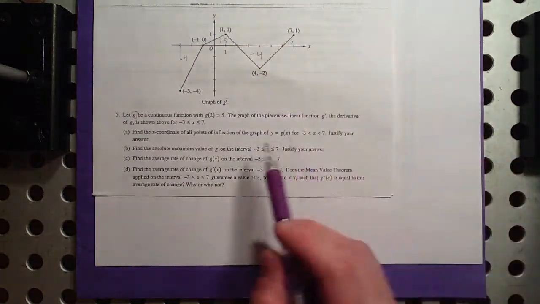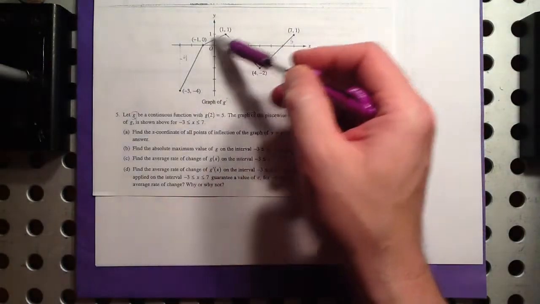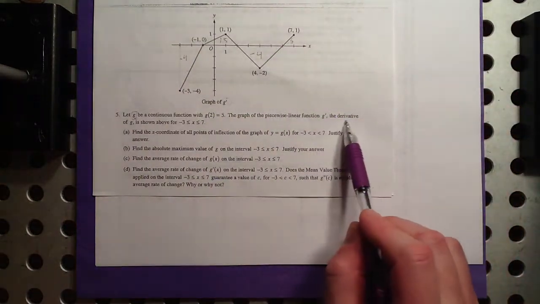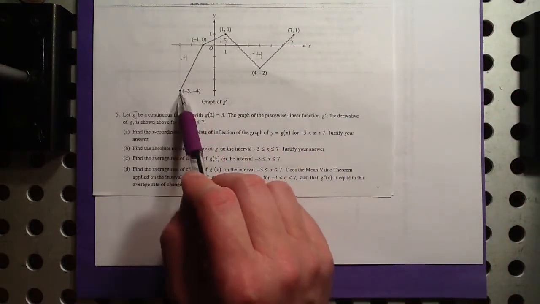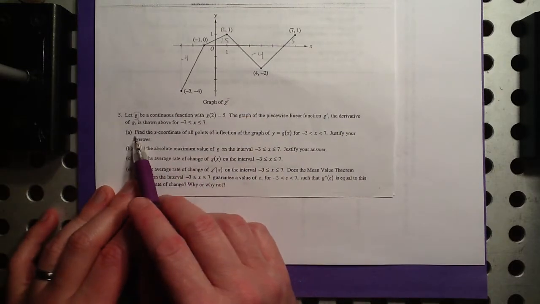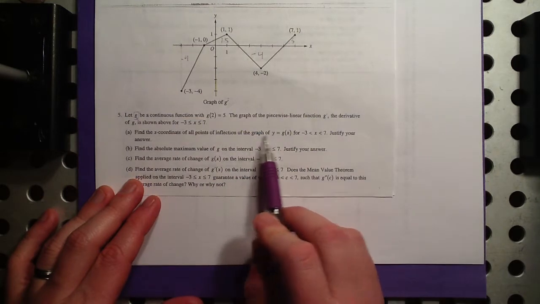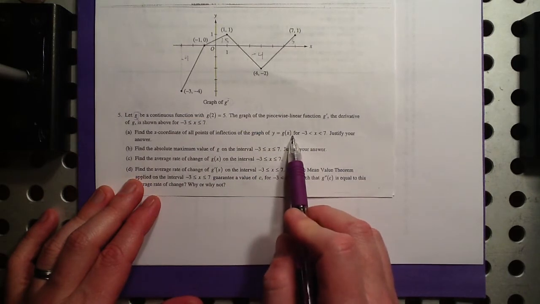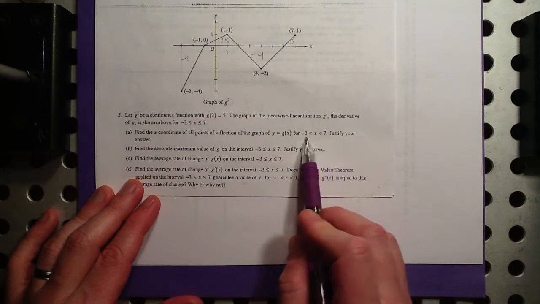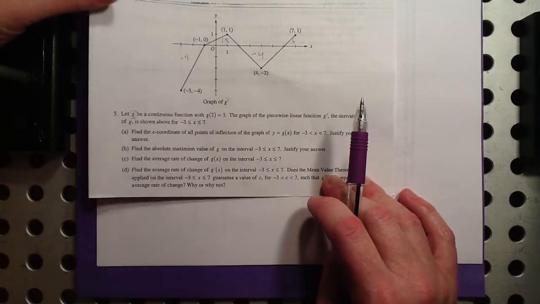This is the derivative. The graph of the piecewise linear function g, so they're just telling us those are straight lines, is shown above from -3 to 7. They want us, first in part A, to find the x-coordinate of all points of inflection of the graph of g of x between -3 and 7, and justify your answer. Well, let's see.